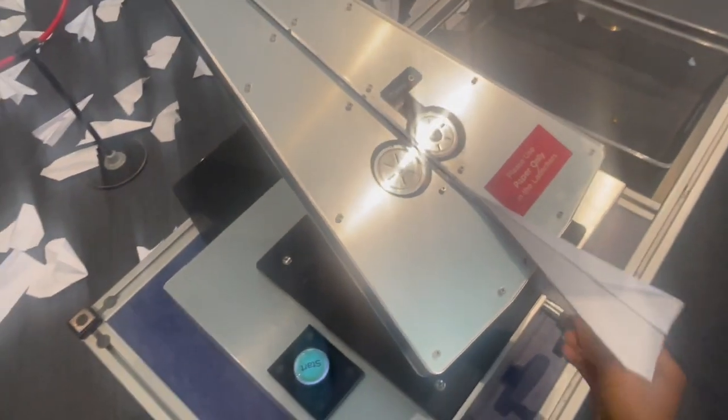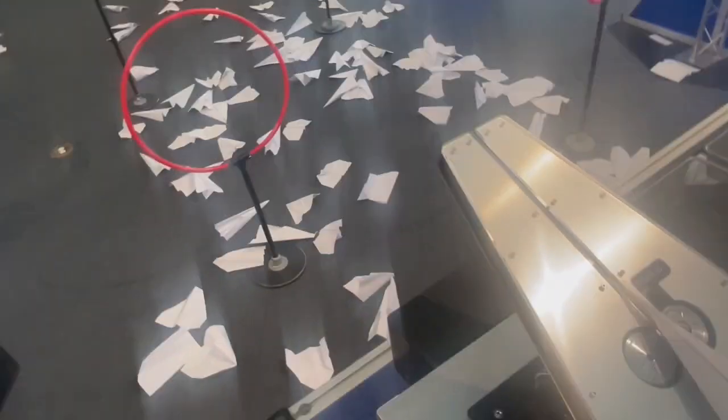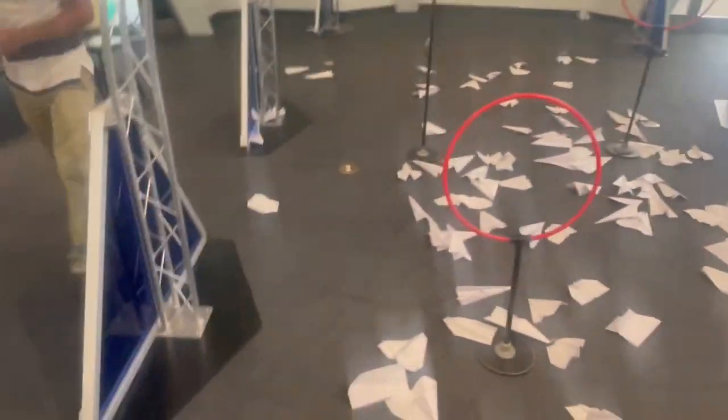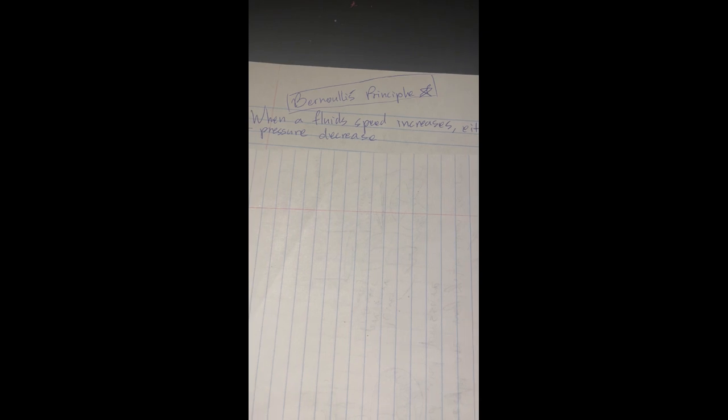And if we put it in the launcher, there it is. So this second exhibit is also an example of Bernoulli's principle. This one is how paper airplanes fly, and the principle is still the same, and that's what we're focusing on: when a fluid's speed increases, either its height or its pressure decreases.